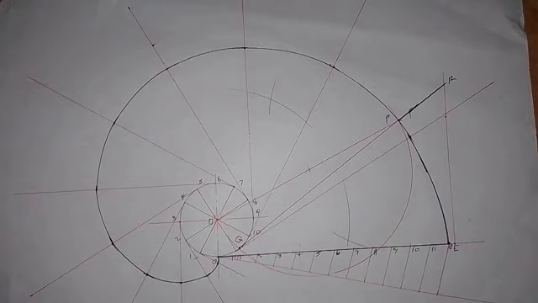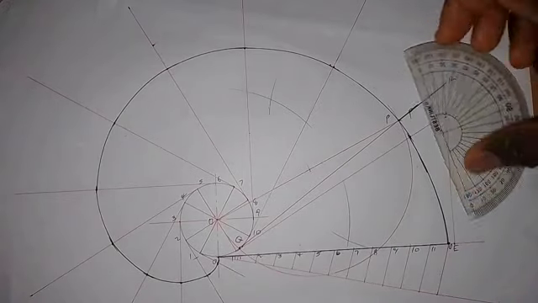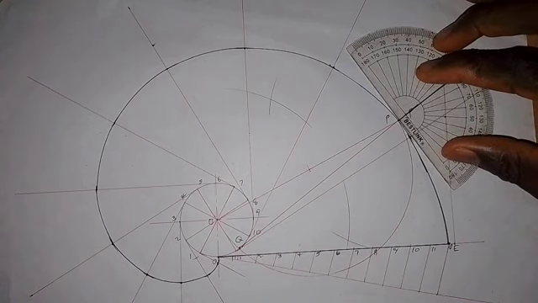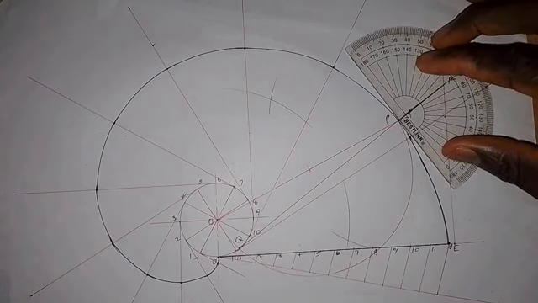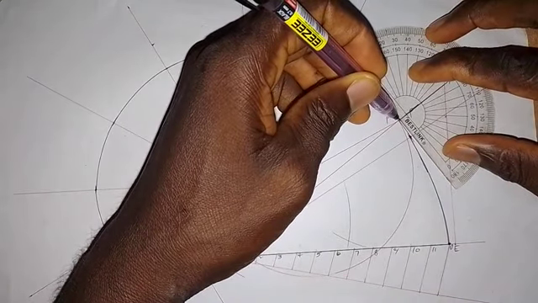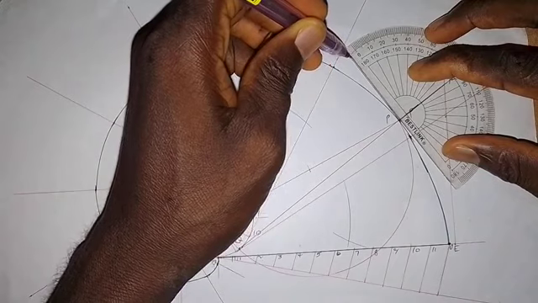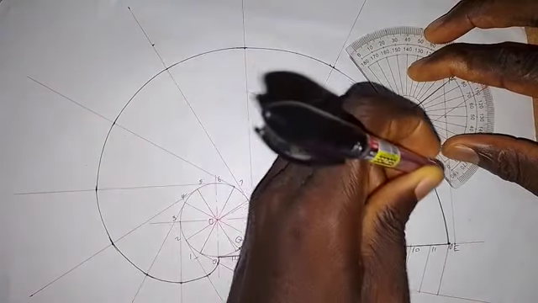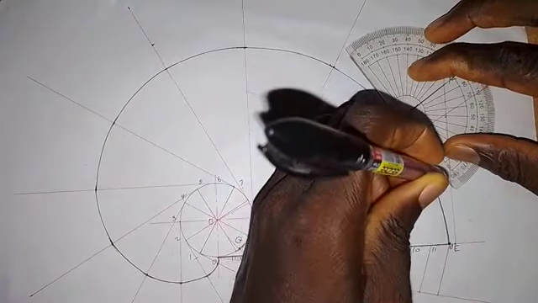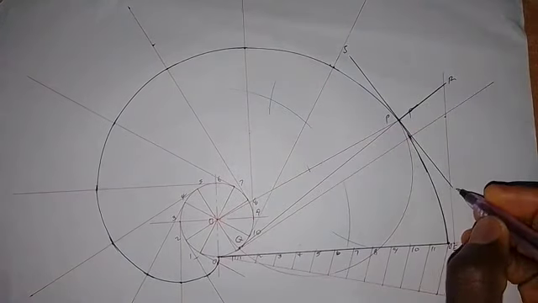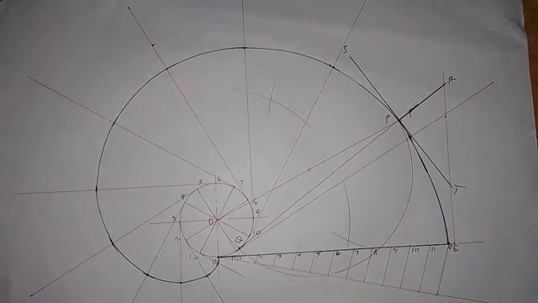Then to draw the tangent, we place a protractor at this point on this line PR, and we leave a little space in between them. So I'm going to draw the tangent like this. I'm going to call this ST. So line ST is the tangent to the involute.